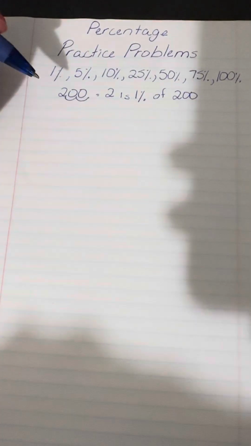Let's do 5% next. And remember, we said 5% is half of whatever 10% is. So let's actually work on 10% first. I think that will be easier. So we have 200. And we are going to move that decimal over to the left 1 time, and that will give us 20.